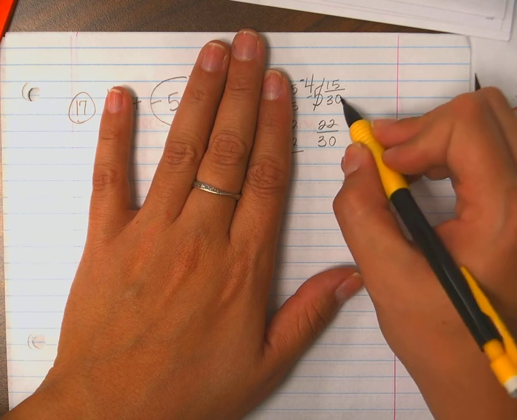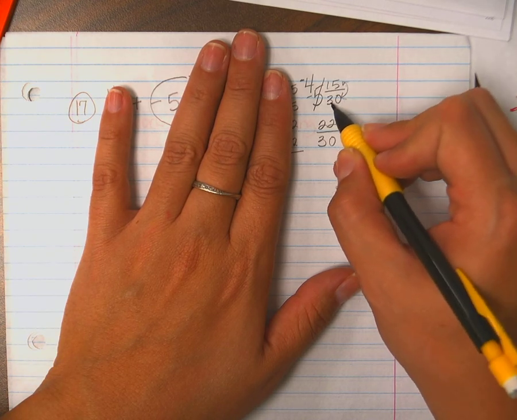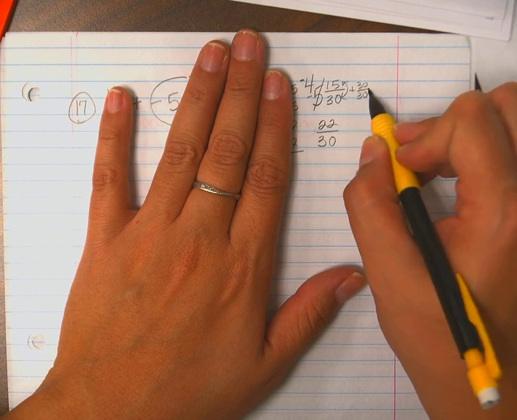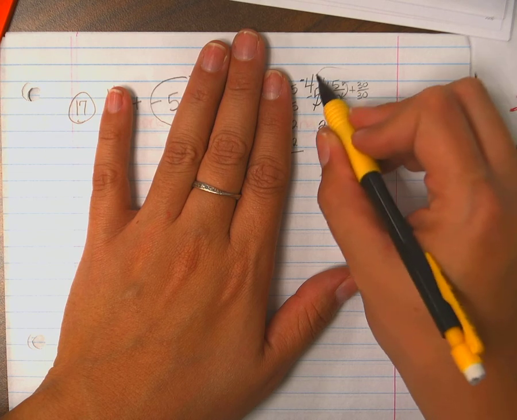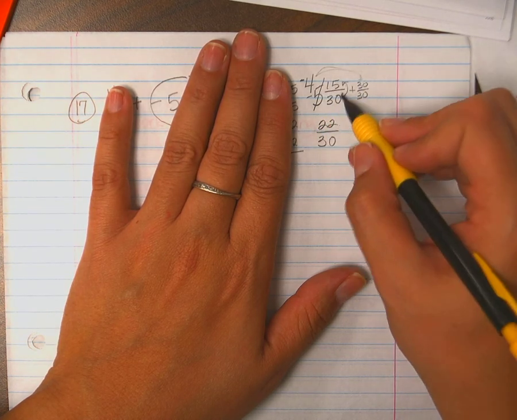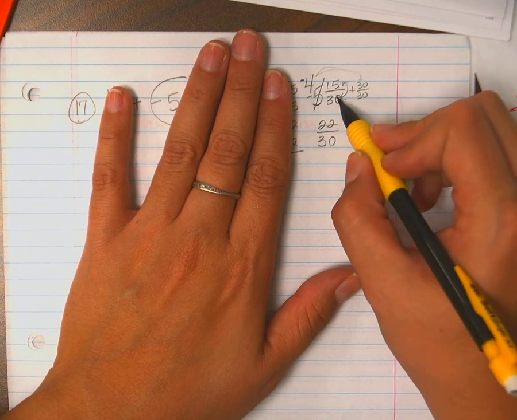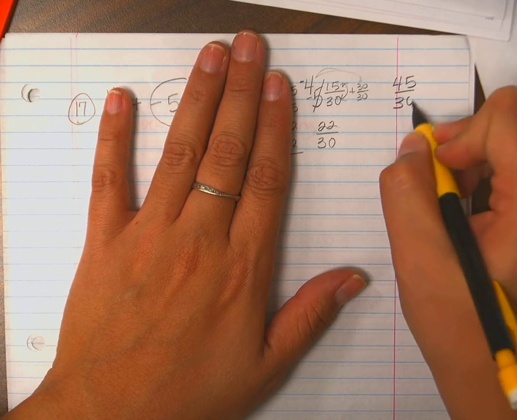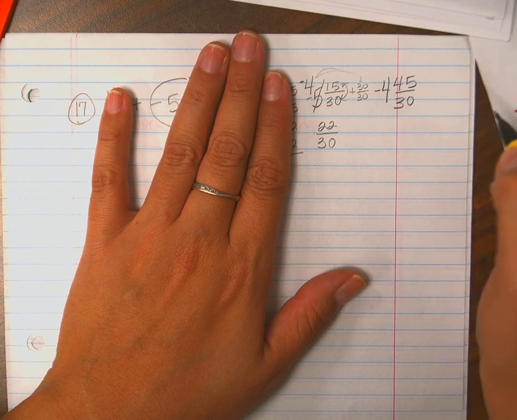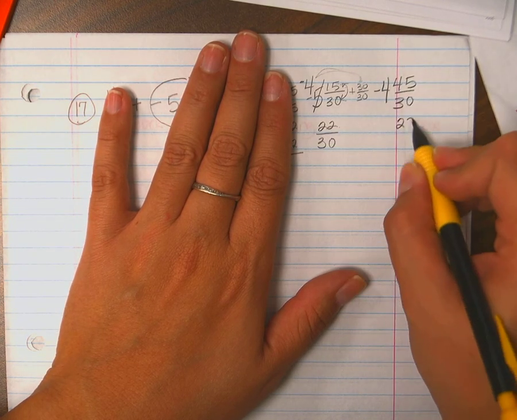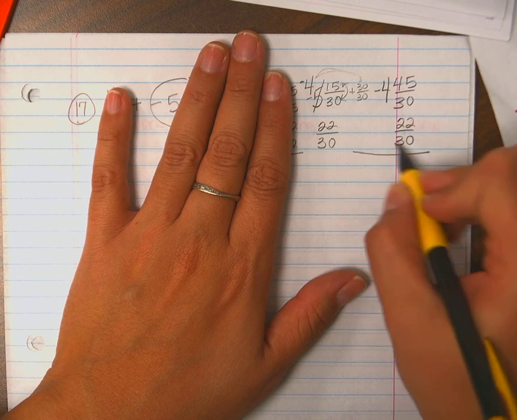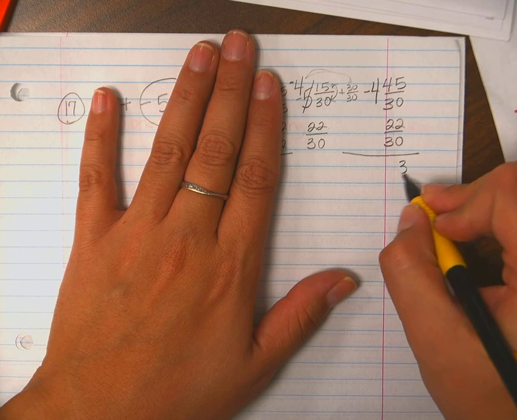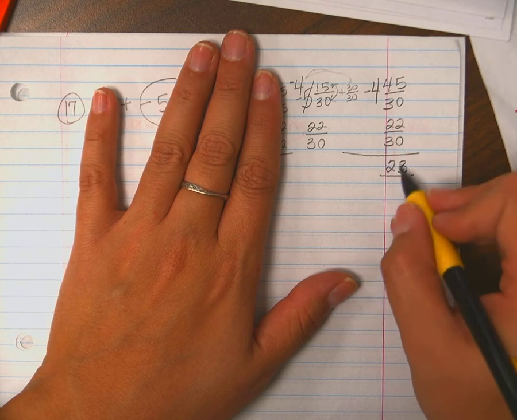And then the trick is to add these two numbers together, because I'm really doing 30 plus 30 over 30, which is that whole number that I just stole. But the shortcut, like I said, is to add the numerator and the denominator. So I end up with 45 over 30, and don't forget my negative 4. And then I have my 22 over 30. So now I can do 45 minus 22. I have 23 over 30.